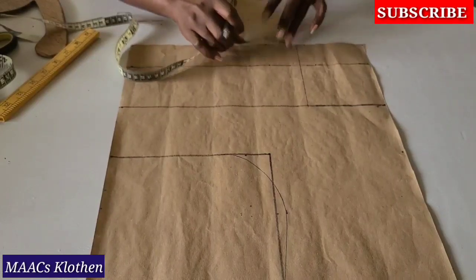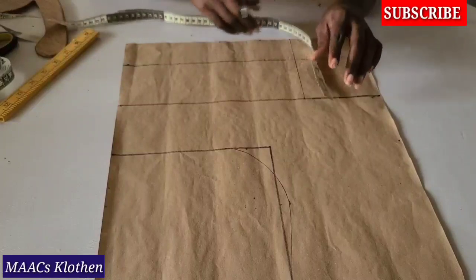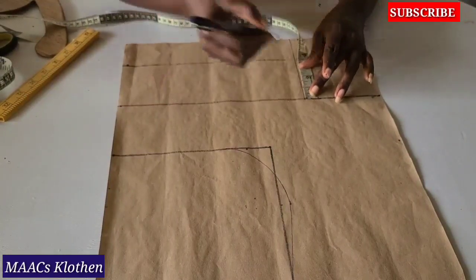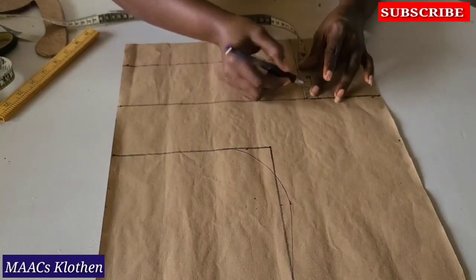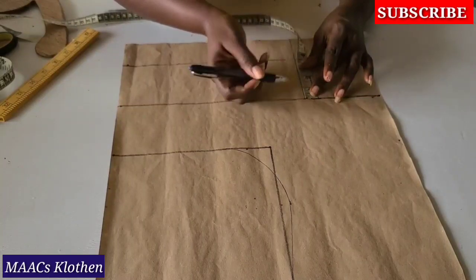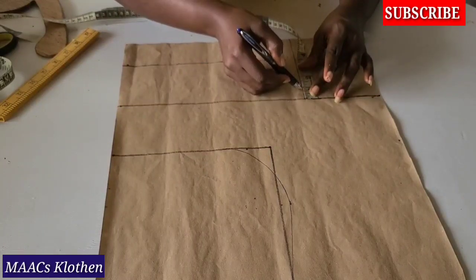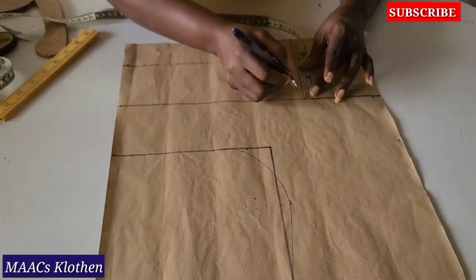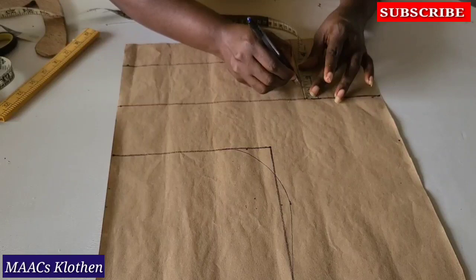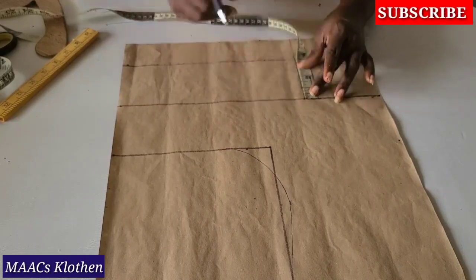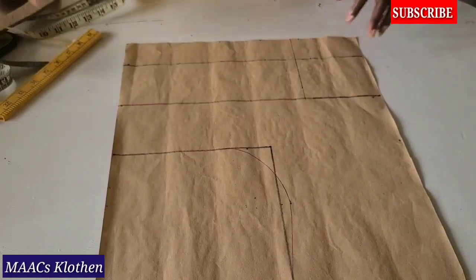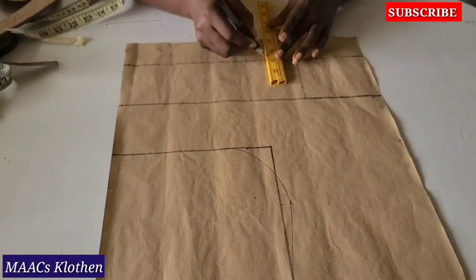Then I'll come down here, and I'm going to measure ½ inch or 1 inch. You can make it ½ inch, 1 inch. If the person is busted, you can go like 1.5. So I'm going to do 1 inch here. Okay, and I'm going to join it. Here I'm going to make it a straight line.